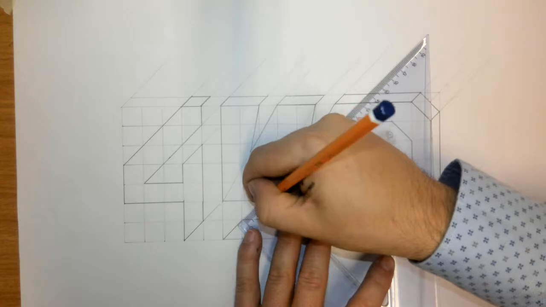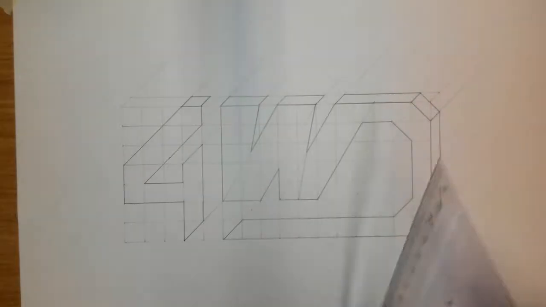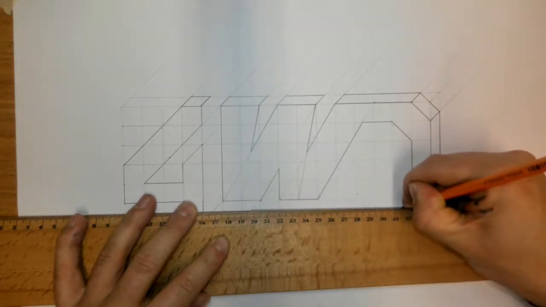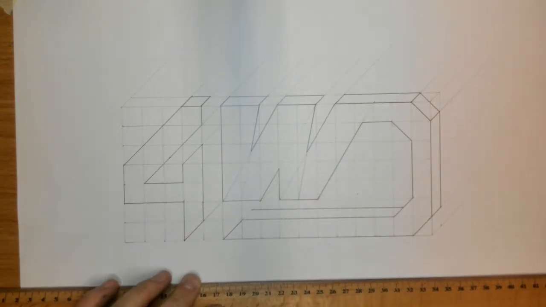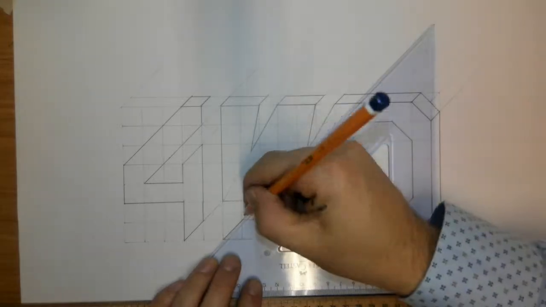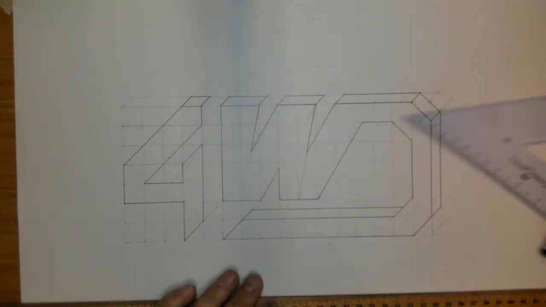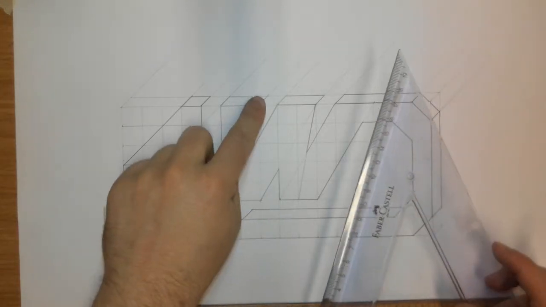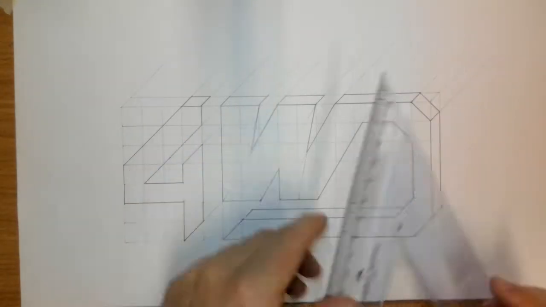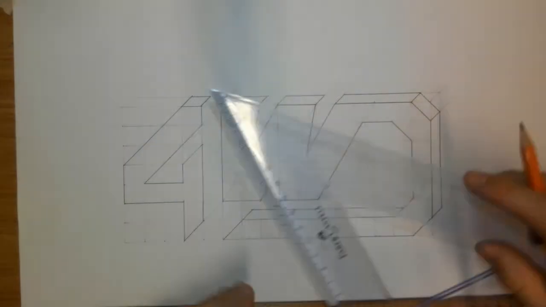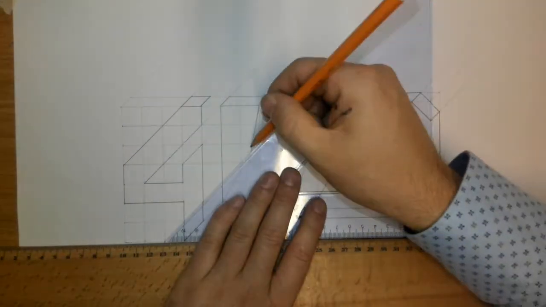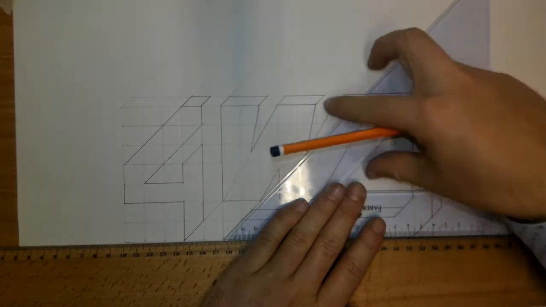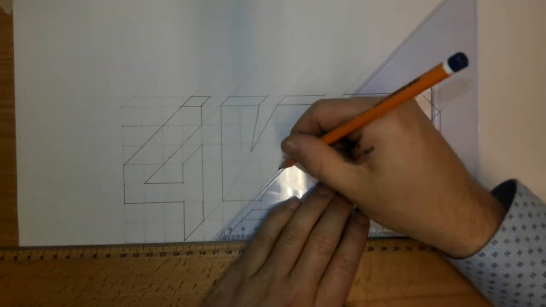So we can mark back 10 on this. Heavy line there. Heavy line. Alright, now we'll do parts of the W here. So we have to get the thickness for the letters there. So what I can do is I can very lightly go back at 45 degrees from those corners, and this one here.